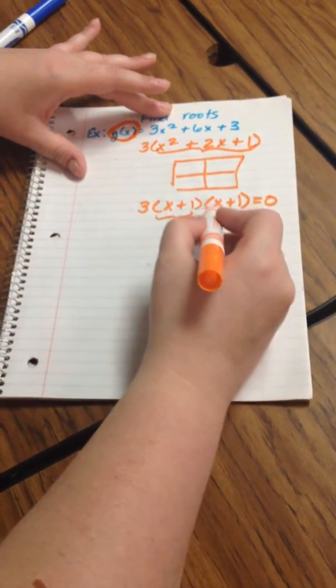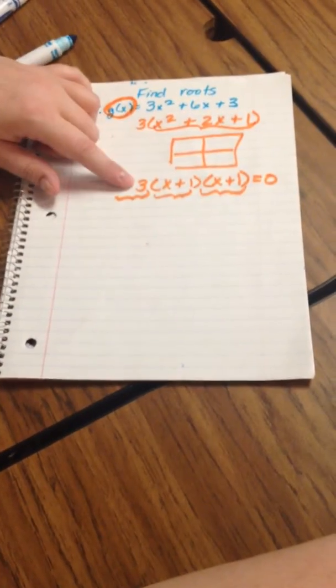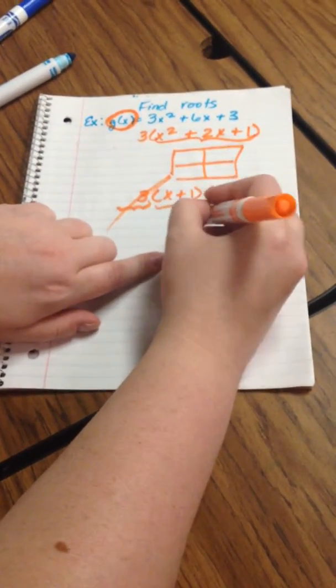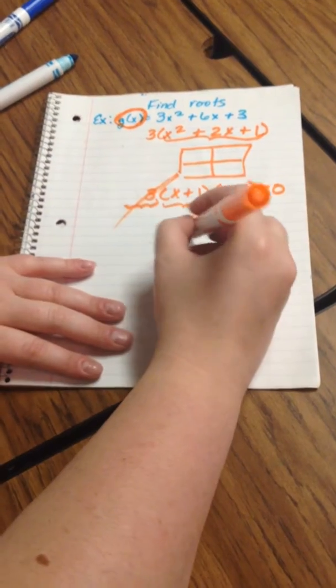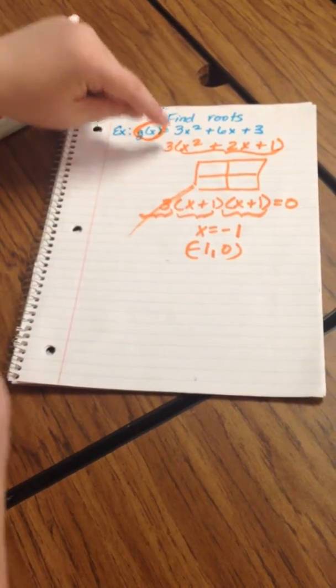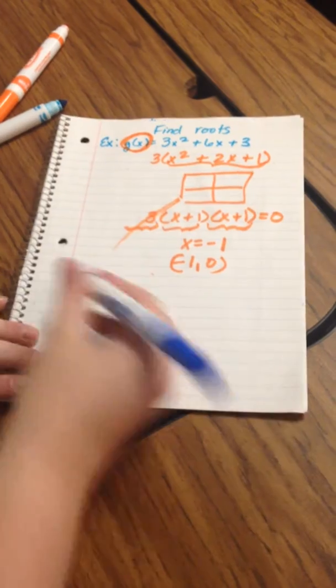And then you just set each one of these equal to 0. And if you remember, when I do 3 equal to 0, it just goes away. But over here, when I set these equal to 0, I get x equals -1, or just -1 comma 0. So that's an easy one where you find the roots. You just factor out a GCF, then you do the box. The next one is going to be kind of different.